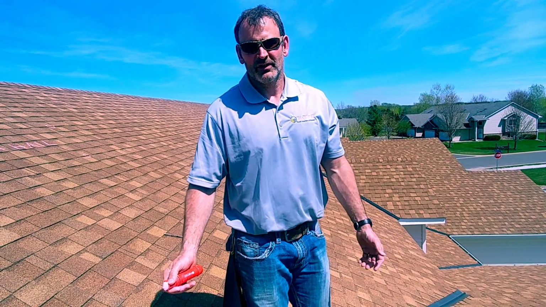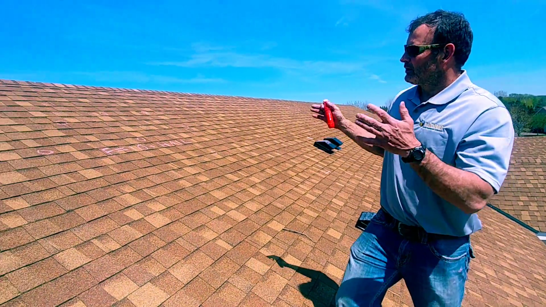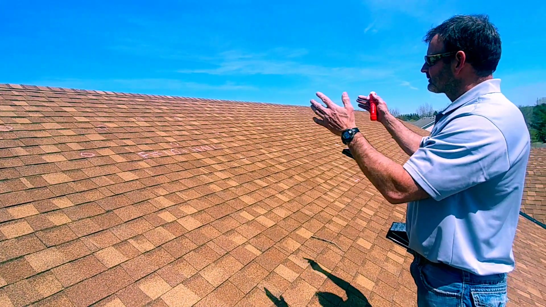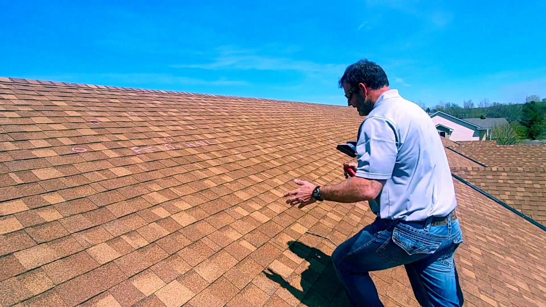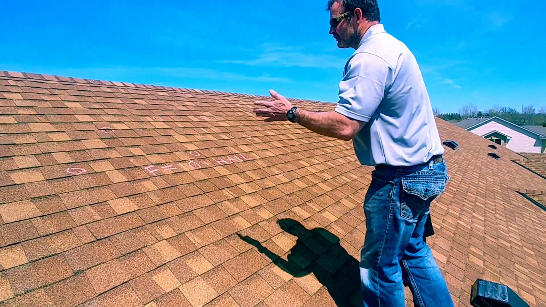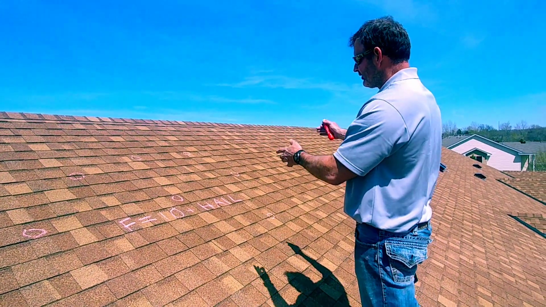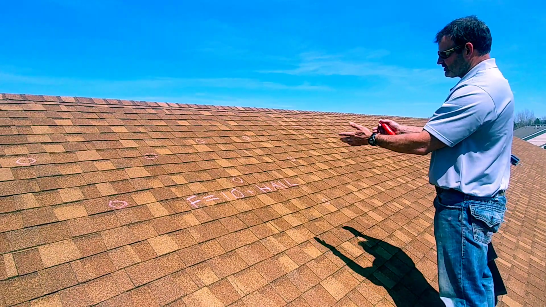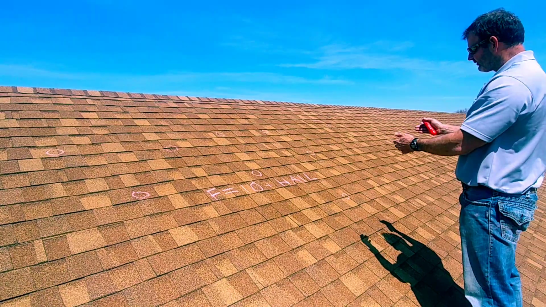So now when we go to our 10-foot by 10-foot test square, we're looking for hail impact marks on this area. We've gone ahead and located those. So you can see we've got about 10 circles here. This is what we would mark as the front elevation equals 10 plus hail hits.